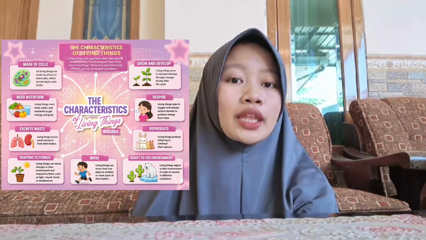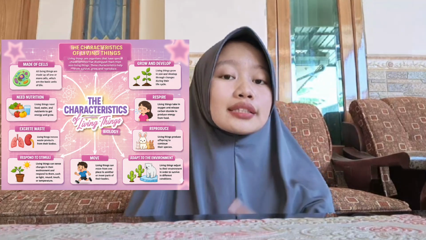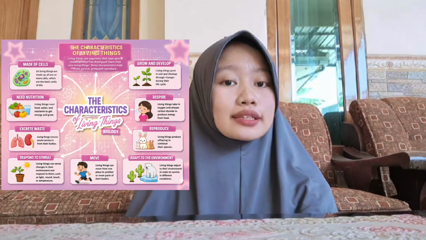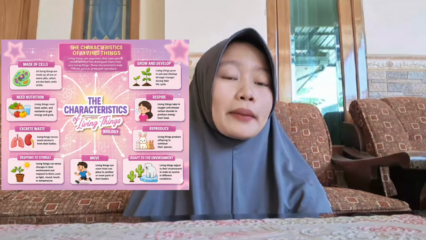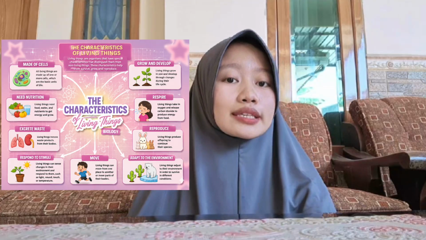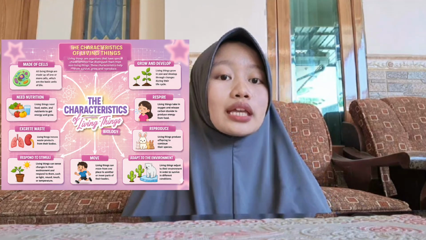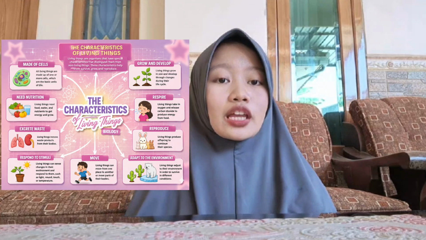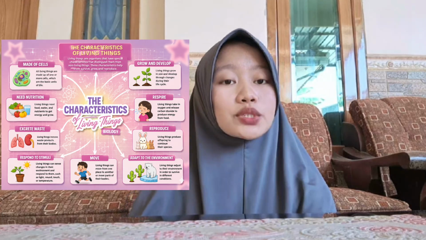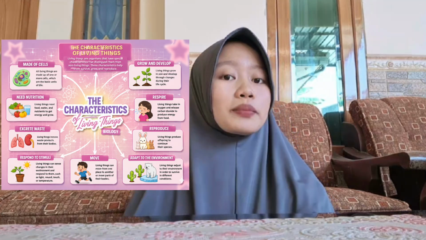After explaining my poster, I would now like to explain my mind map. The central topic is the characteristics of living things. From the center, there are 9 branches representing each characteristic. My mind map helps organize information in a simple and visual way. It makes learning effective, improves memory, and helps students understand the topic more quickly.